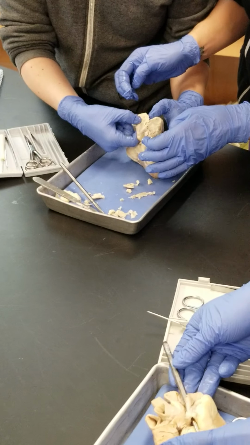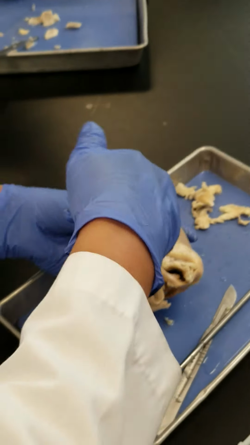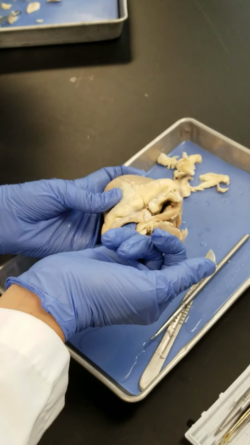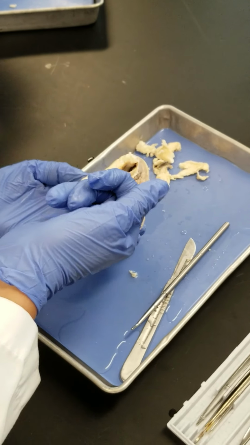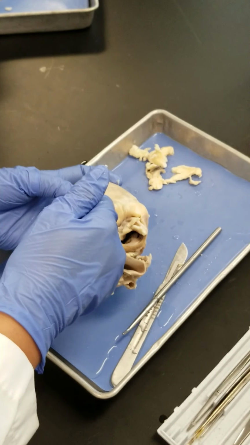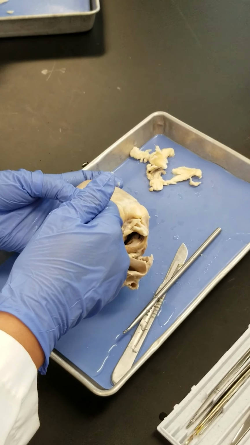This is posterior. If you go this way, put your finger inside and go around to where your finger can come out. That's it. It's blocked. This would be inferior.